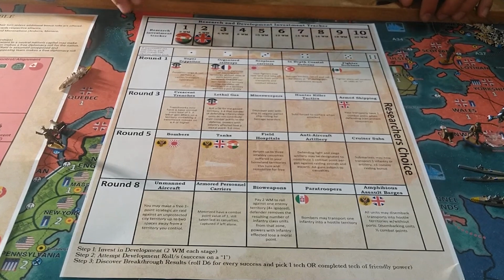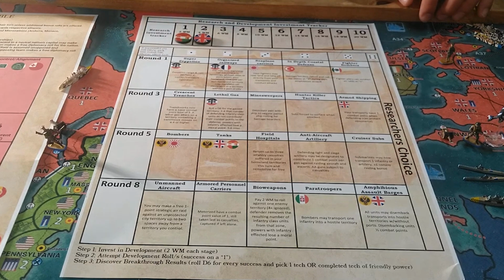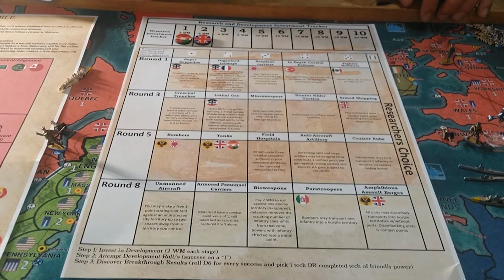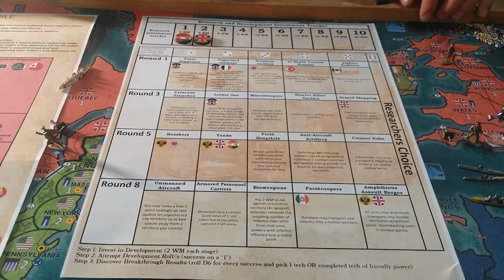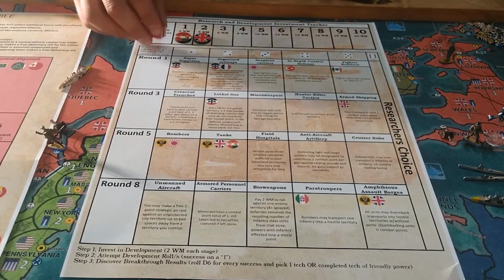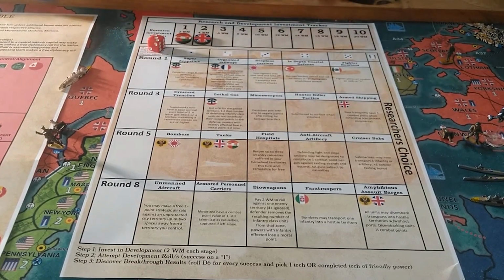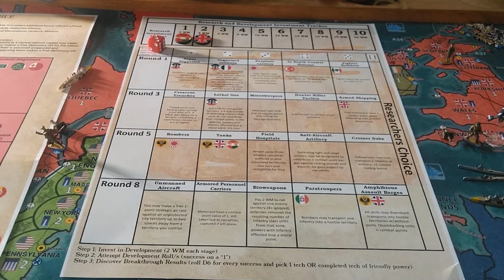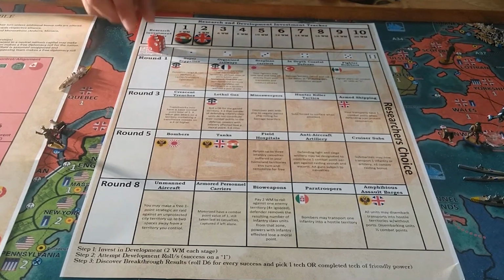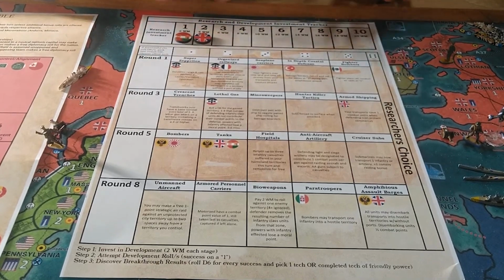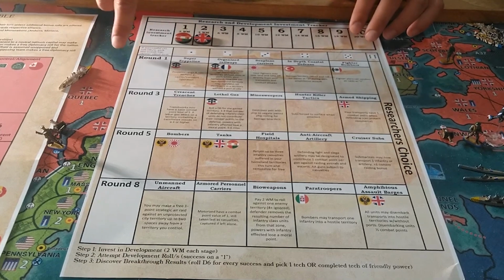Basically, during your turn, the amount of research investment that you already have is the number of dice you'll be able to roll to try and get a successful roll. Austria-Hungary already has 1, so they get 1 die for free to roll for tech each turn.